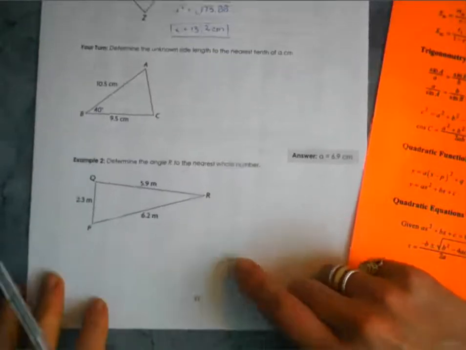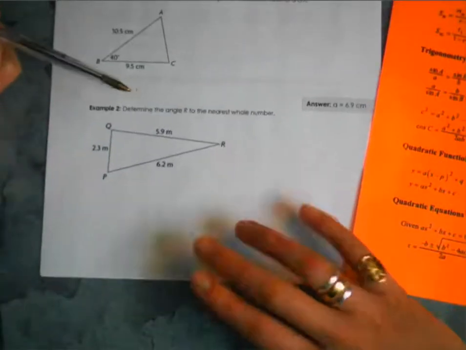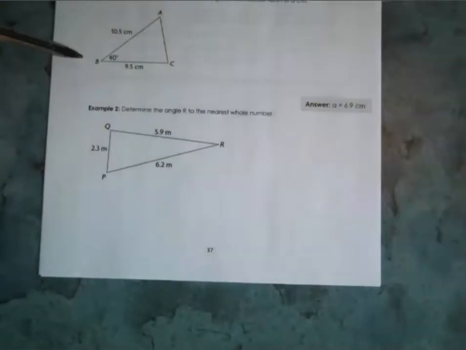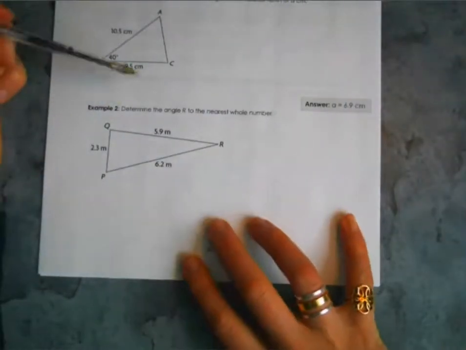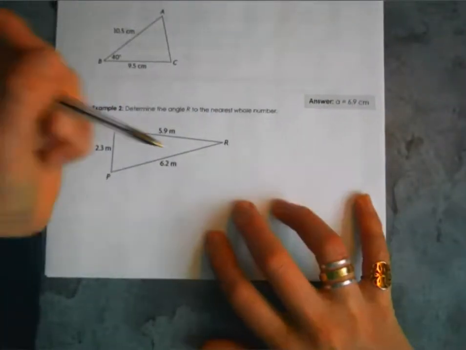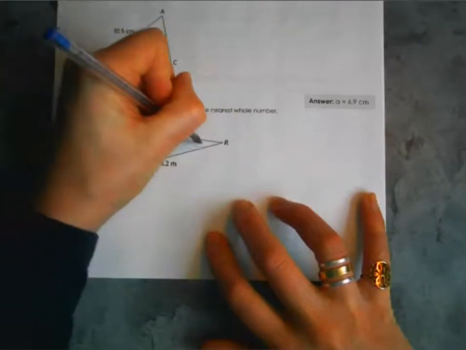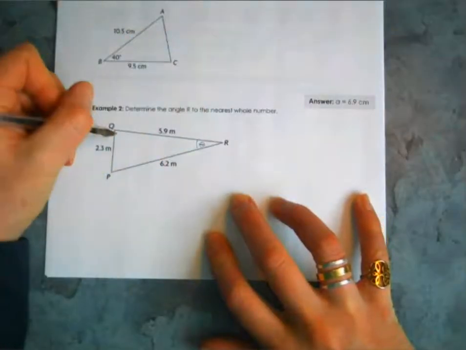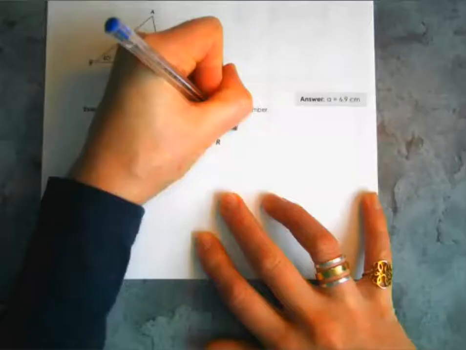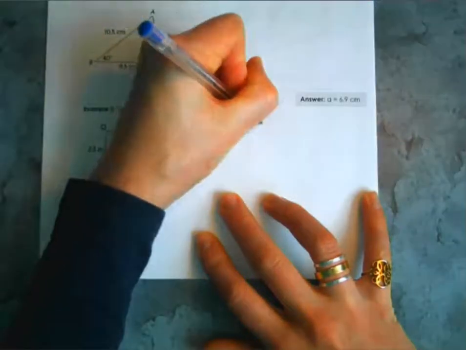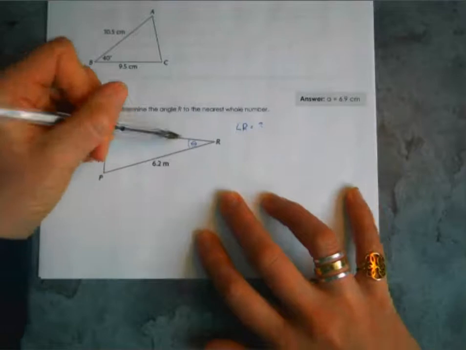Okay. All right. So example 2, determine the angle R to the nearest whole number. Okay. So we're looking for this angle here, and so I'm going to start putting down my variables. Angle R is our question mark. What do we have?